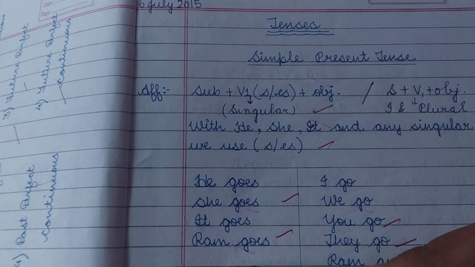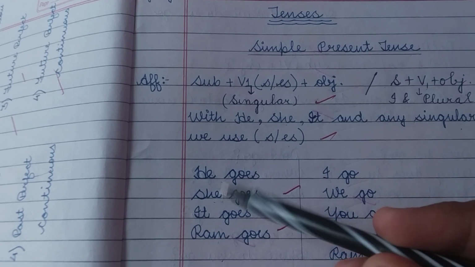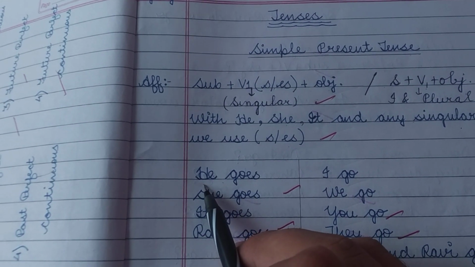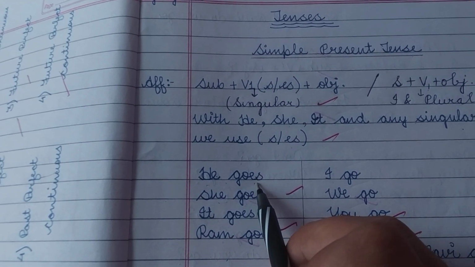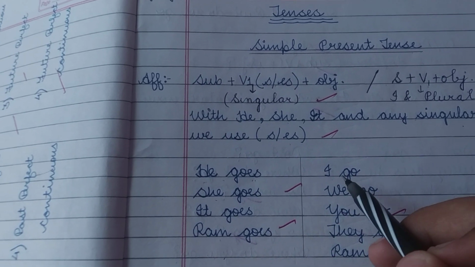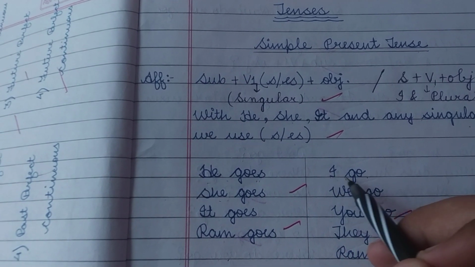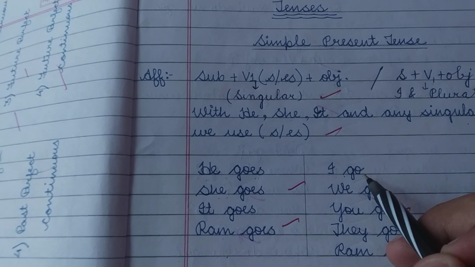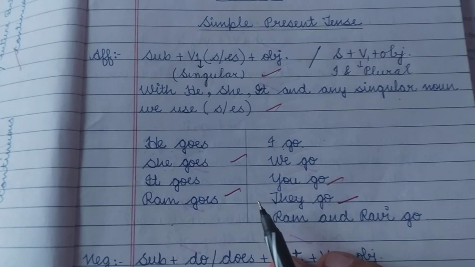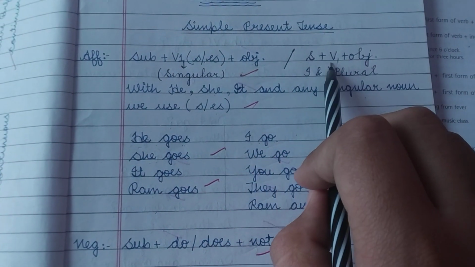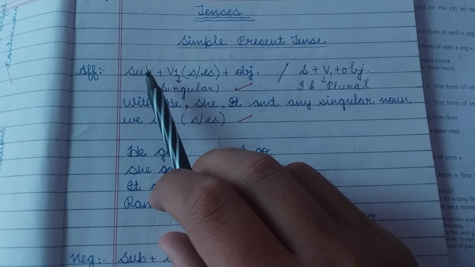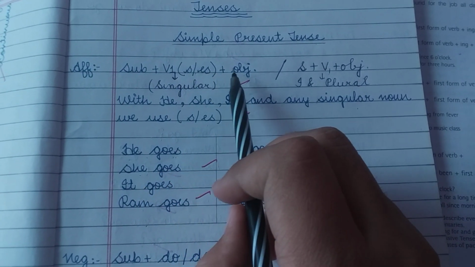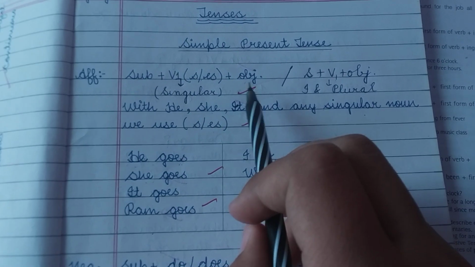Look at these four examples. He goes, she goes. The subject is he plus verb first form plus es. That is done. I go. When you are writing I, you will write I go. It is simple present tense. First of all, try to understand the formation. Whenever you are using subject, verb first form, s or es, plus object, that will be simple present tense.